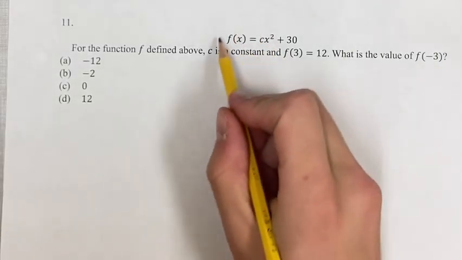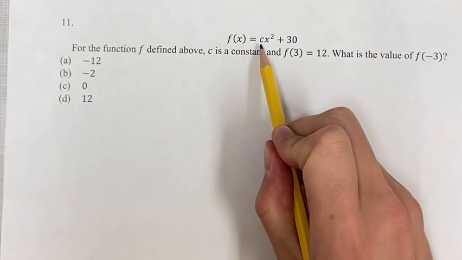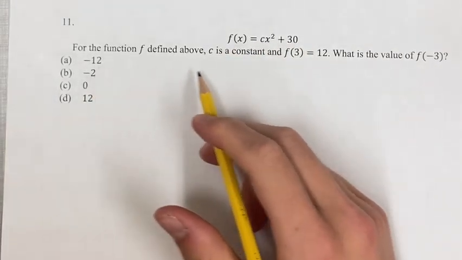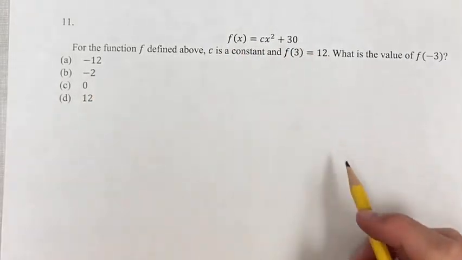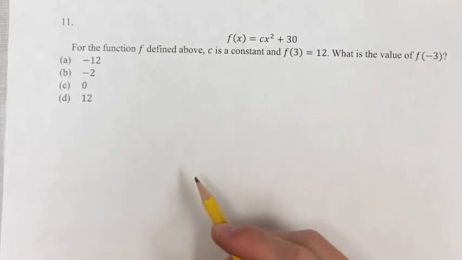In this problem we're given the function f, where f of x is equal to cx squared plus 30. We're told that c is a constant and that f of 3 is equal to 12. We're asked to find the value of f of negative 3.